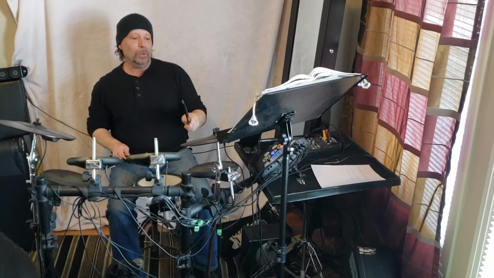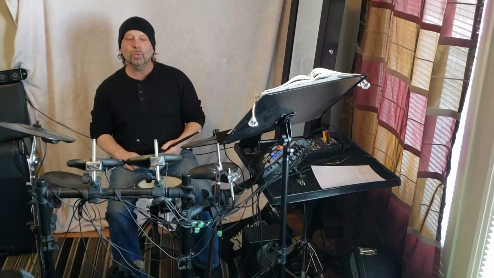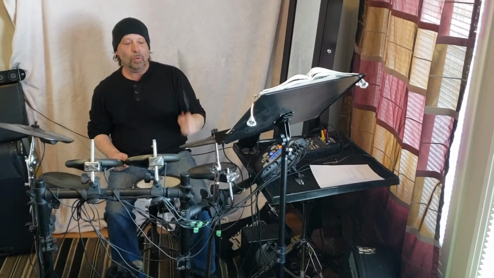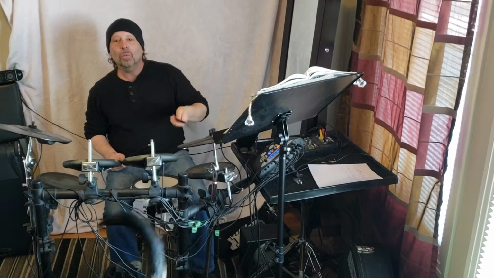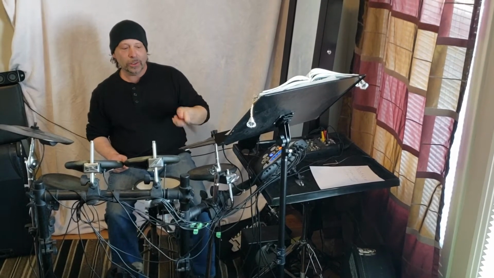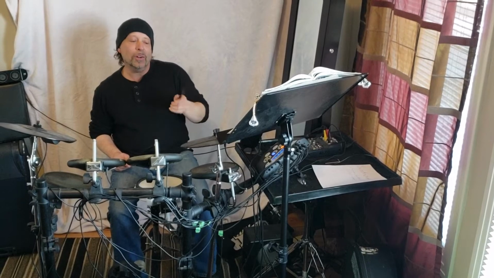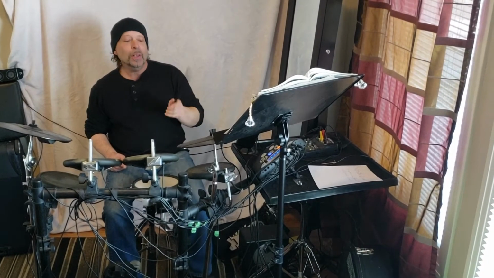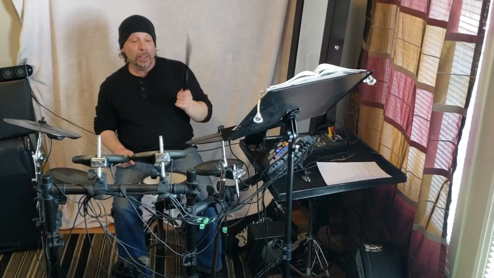1, 2, 1, 2. Okay? So instead now I'm going to count the upbeat eighth note as the actual quarter note. 1, 2, 1, 2.